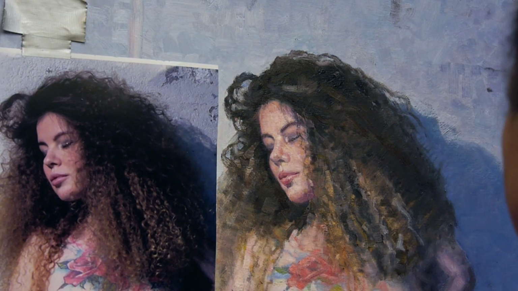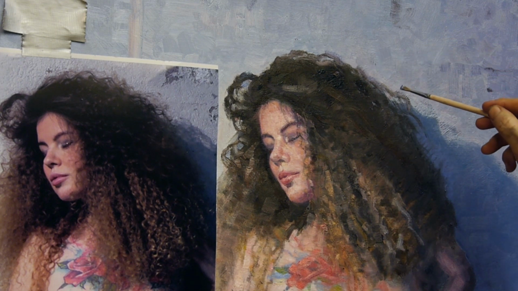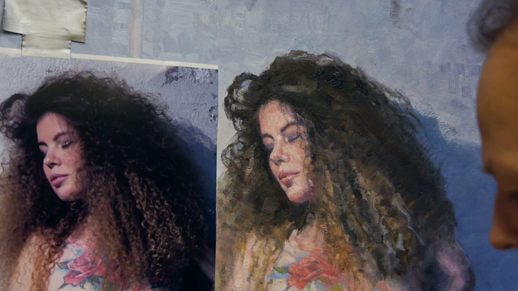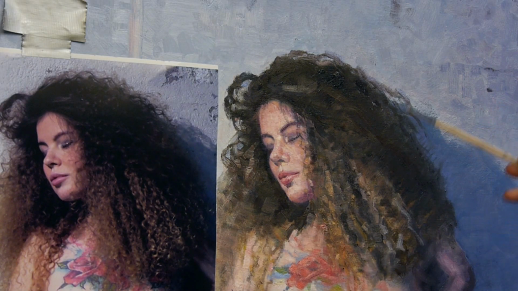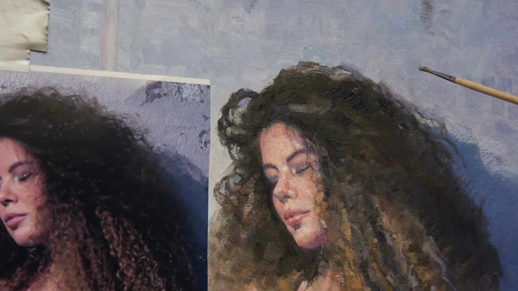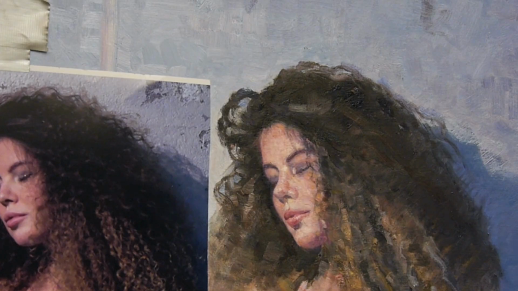I don't know if I need the glasses now. No. Just need to get some.